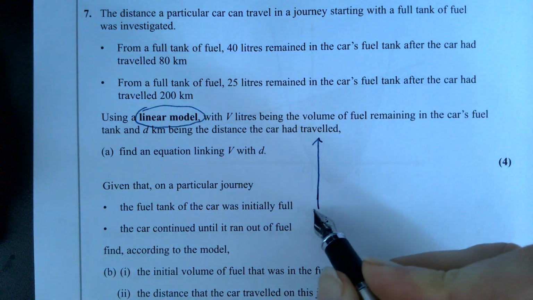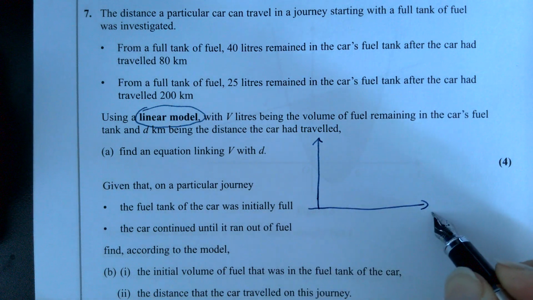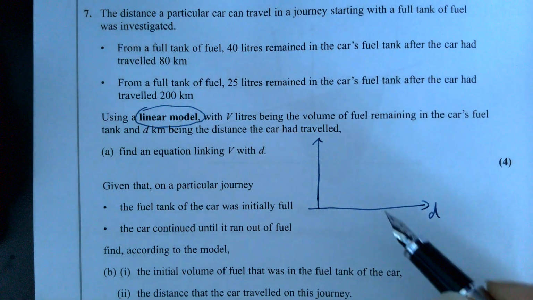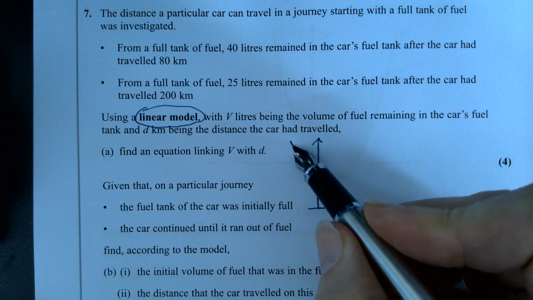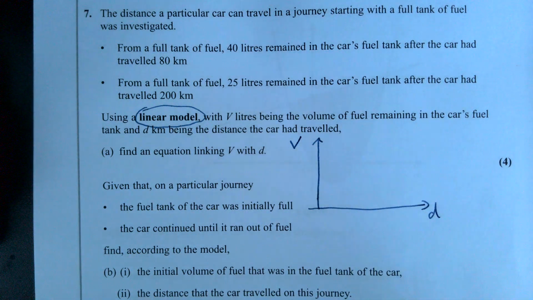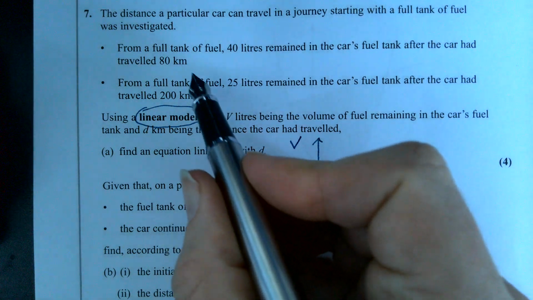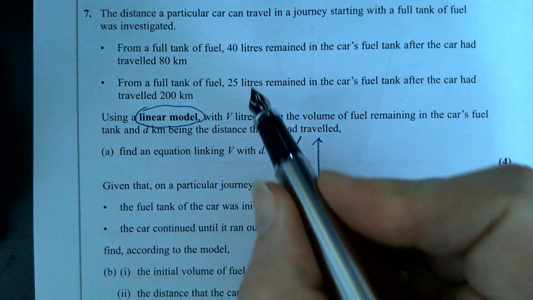Now, normally we'd put distance along the x-axis, wouldn't we? Some people I know did do it the other way round, and that's okay. It doesn't matter because it's only an equation linking them. It doesn't say it has to have v as the subject, but that's the more normal way to do it.